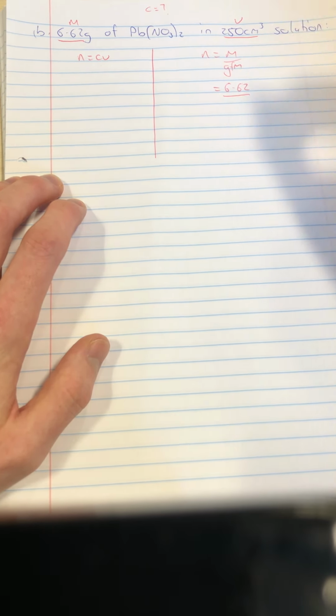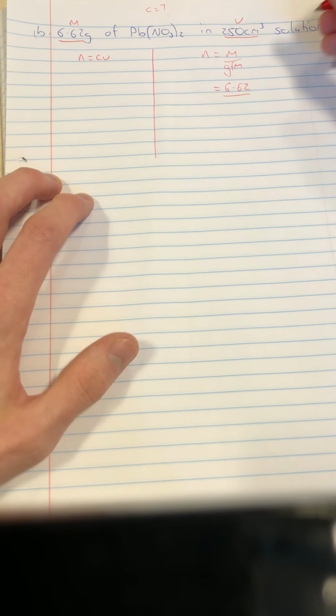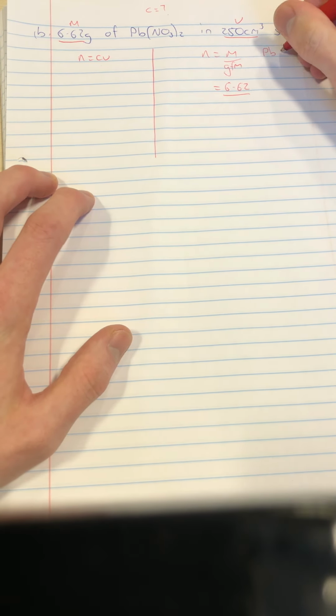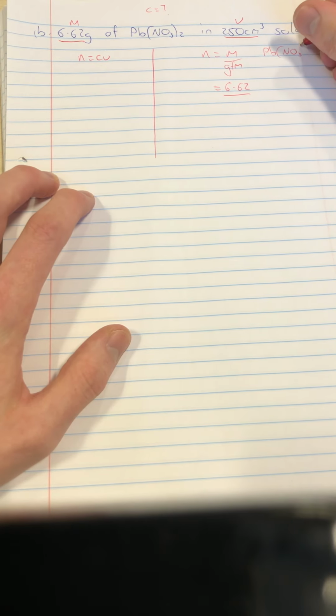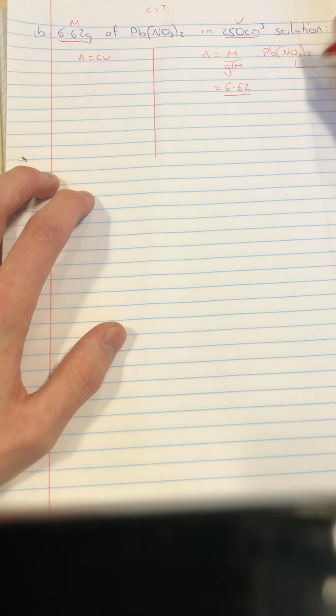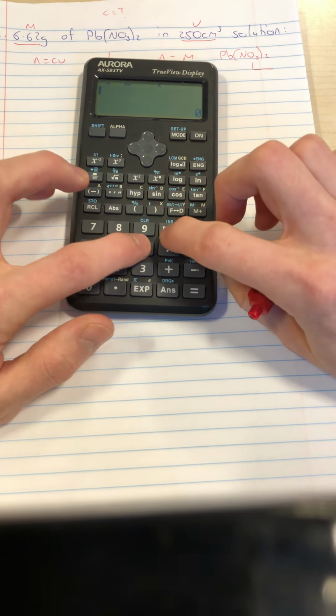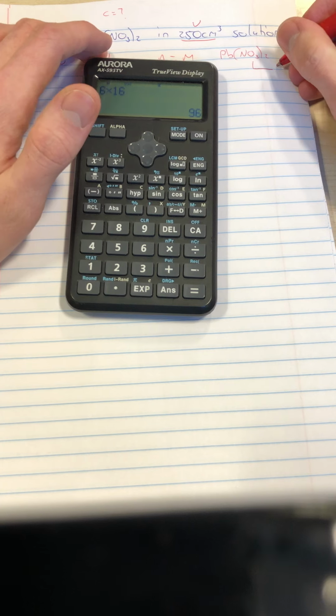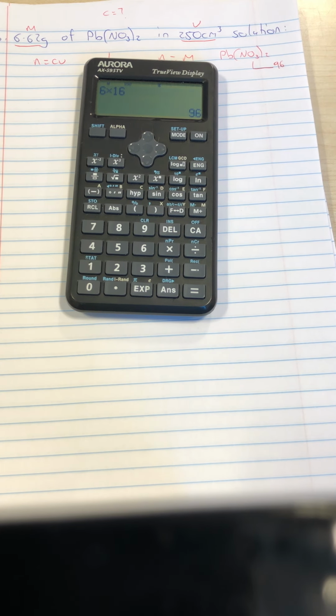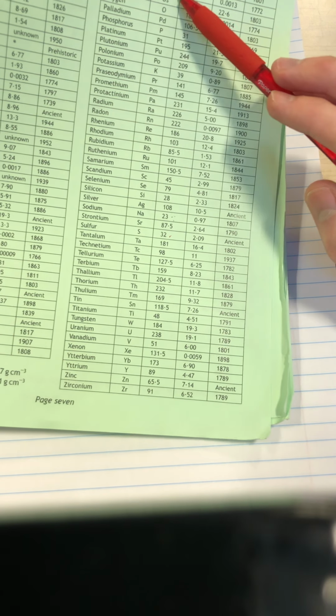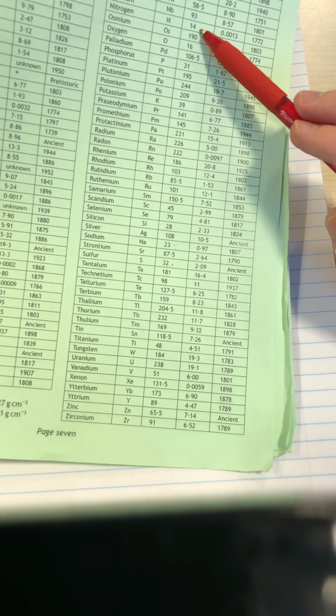So the mass is 6.62 and the GFM is quite a difficult one to work out, but we'll do it together. Okay, so oxygen, there's 3 oxygens, but it's multiplied by 2, so we've got 6 oxygens. So that's 6 times 16, that is 96. Nitrogen, we've got 1 of them, but it's in a bracket with a 2, so we've got 2 nitrogens, and nitrogen is 14.